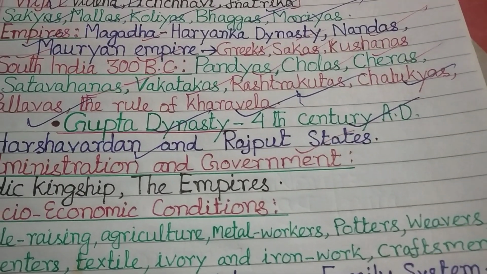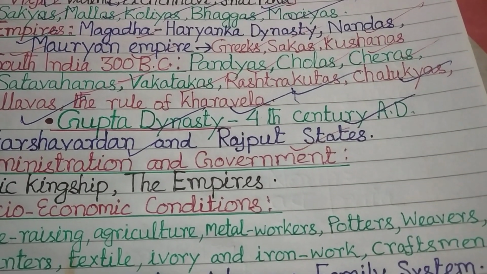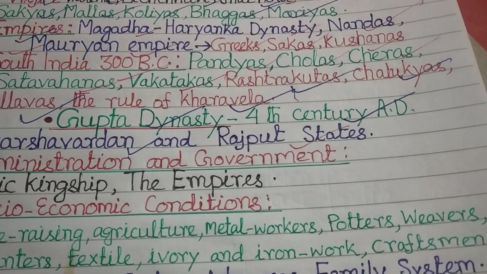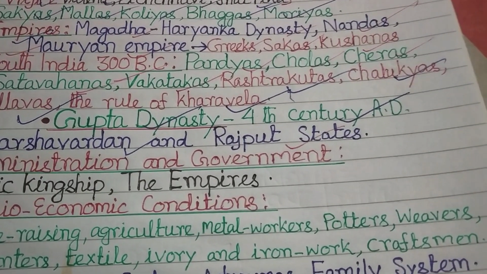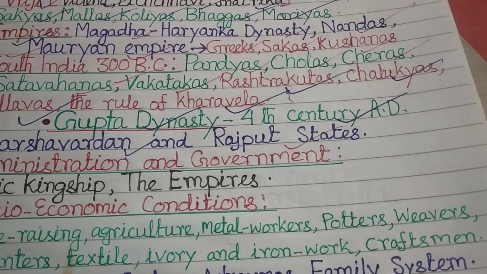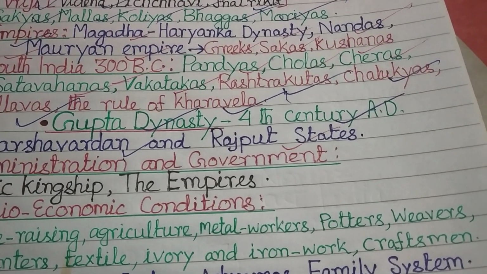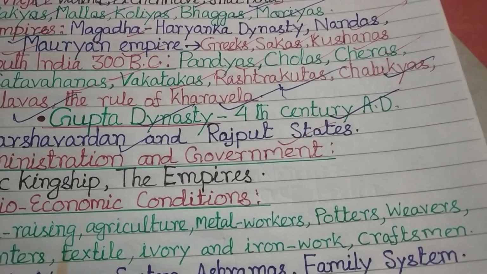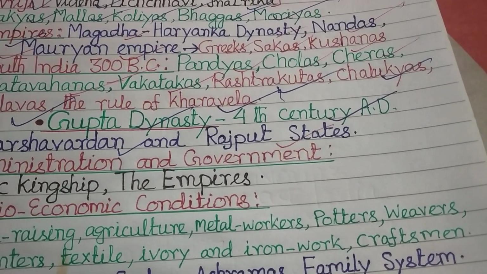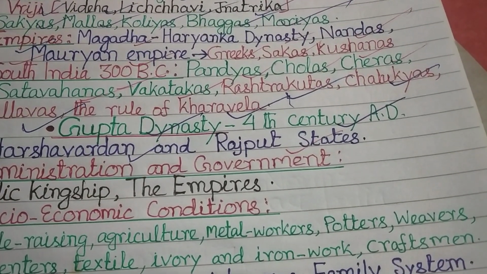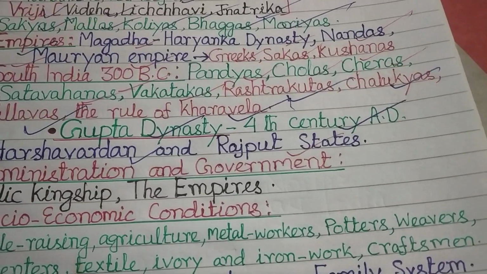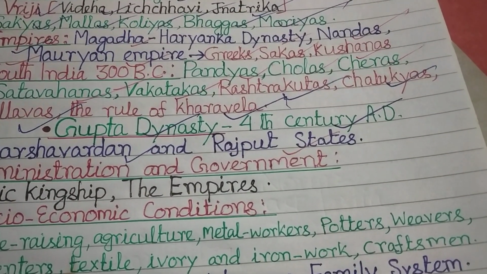run by the Satavahanas, the Vakatakas, the Rashtrakutas, Chalukyas, Pallavas, and finally the rule of Kharavela in Kalinga in modern-day Odisha, in particular in the context of Kharavela. He was ruling over the ancient Kalinga or modern-day Odisha during the 1st century BC.